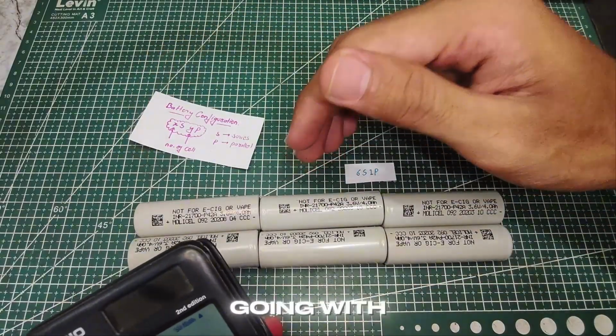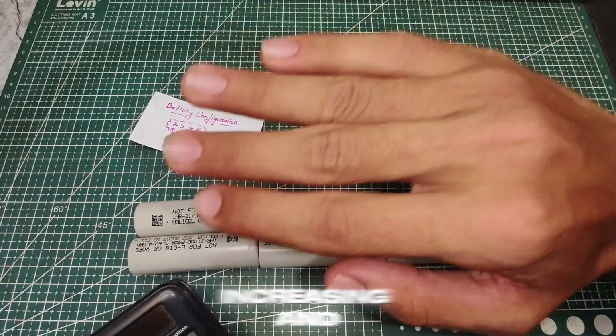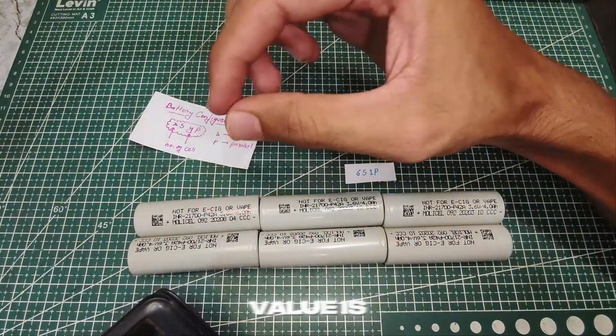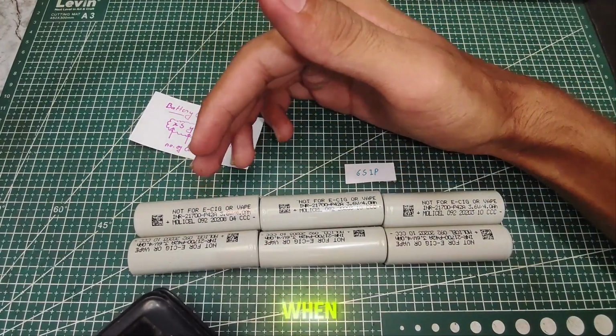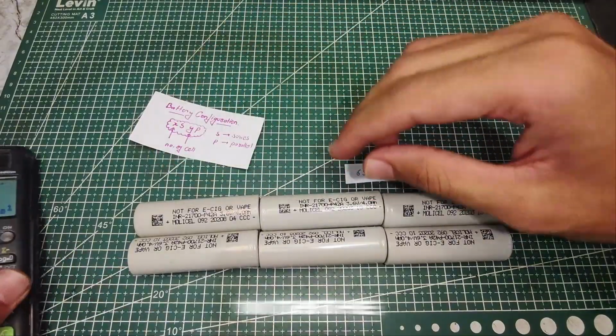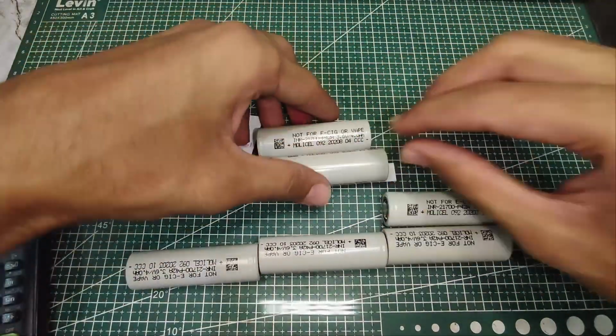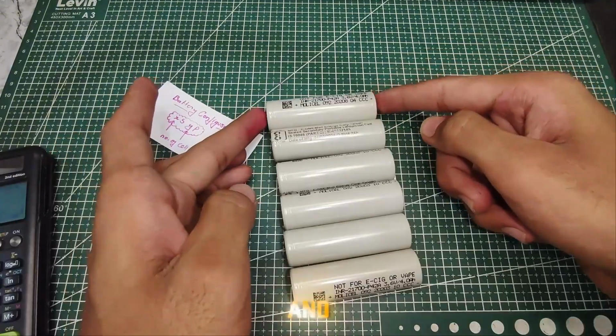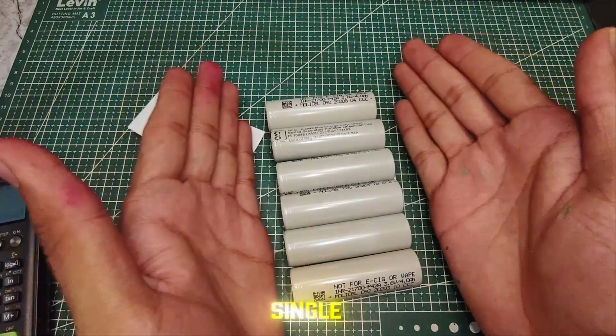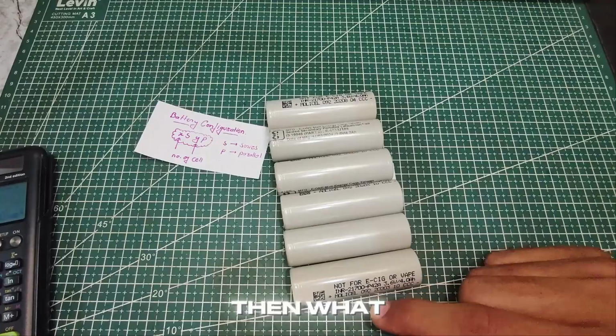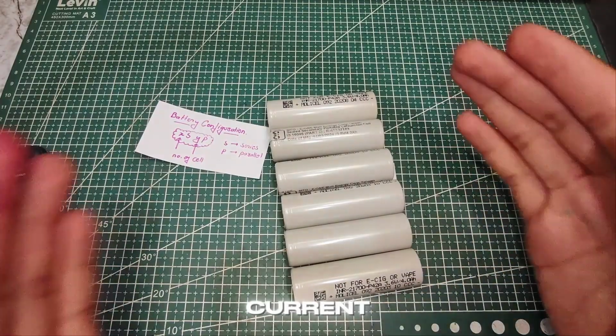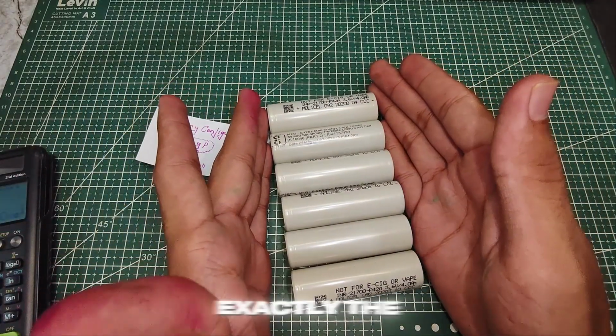So when we are going with the series, then the voltage is increasing and the current or the mAh value will be fixed. But when we are going with the parallel way, if we connect all of these cells in the parallel terminals with a single wire, then what we will be getting is an increased current, but the value of the voltage would be exactly the same.